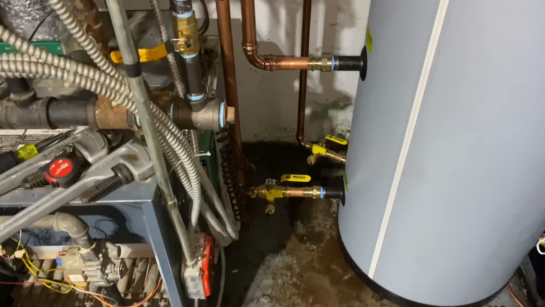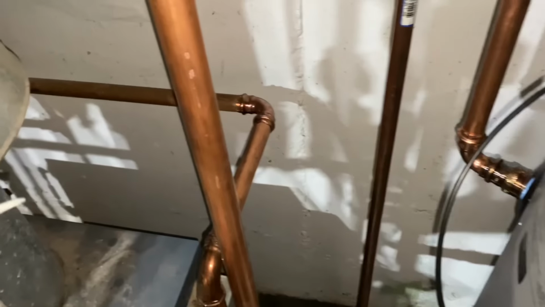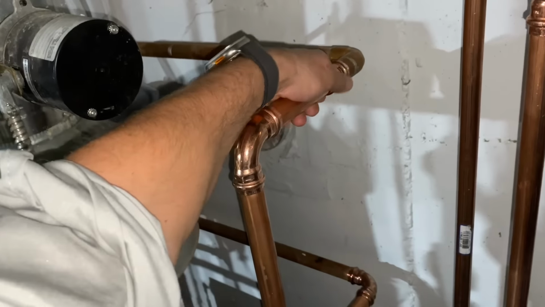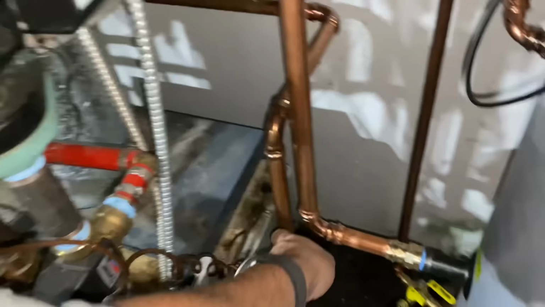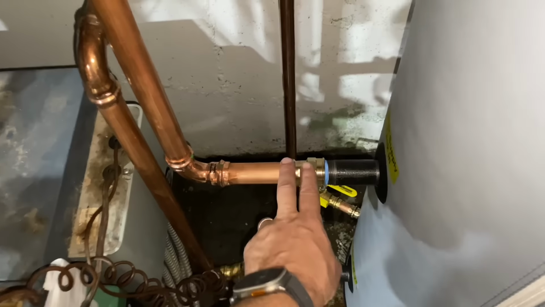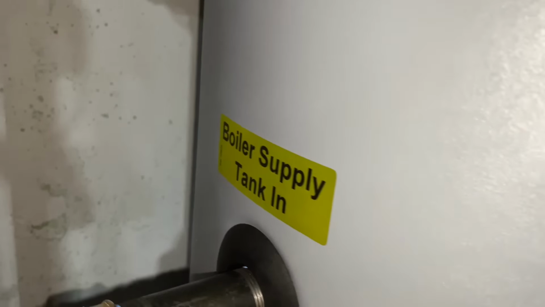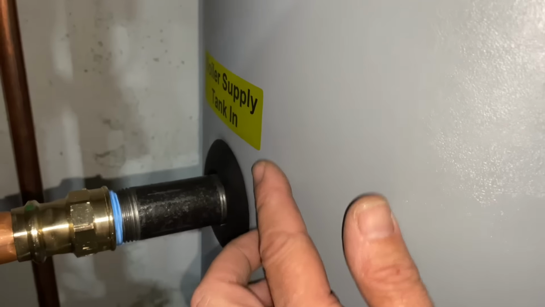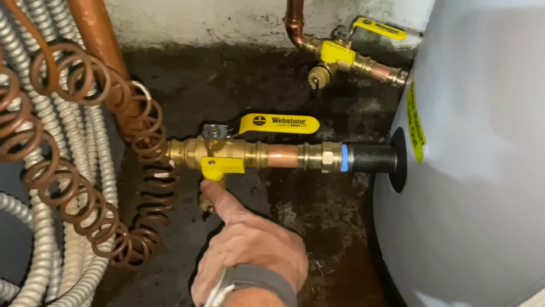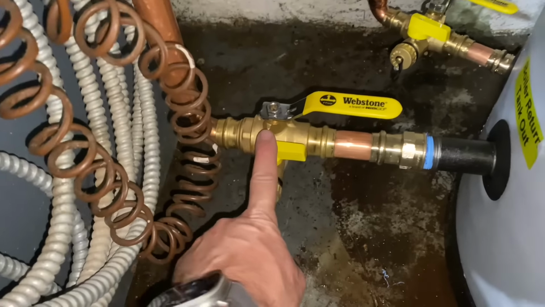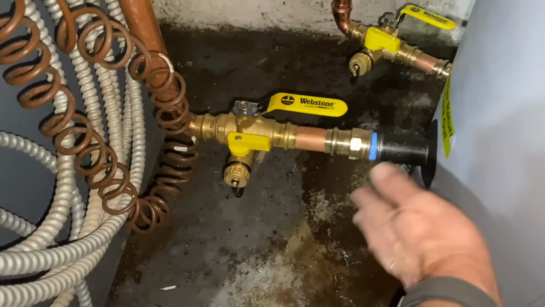Good. And we are all done with the near boiler piping for the indirect. This is my supply. You'll see we got a check valve right there. We come across here through a 1-inch Vega coupling, a 90, another 90. We have a female adapter with a black nipple for my boiler inlet, or inlet to the tank from the boiler. My outlet, same thing, but I got the Webstone 1-inch isolation valve with drain or purge. Perfect, so I can drain the entire tank.